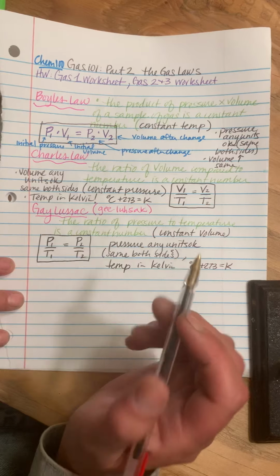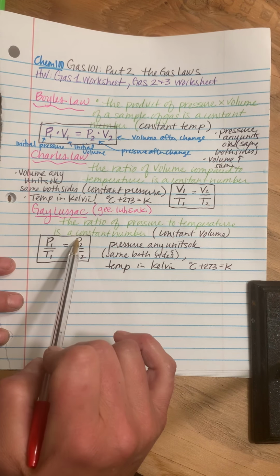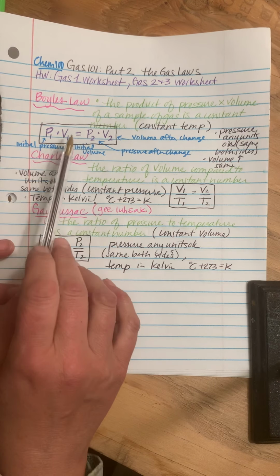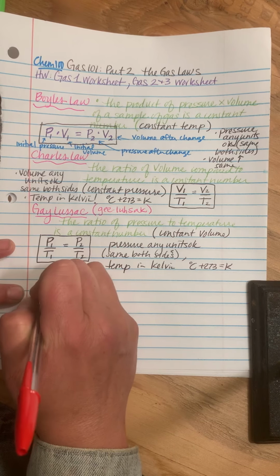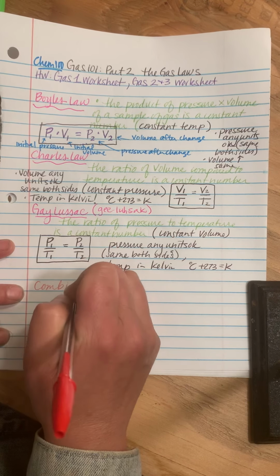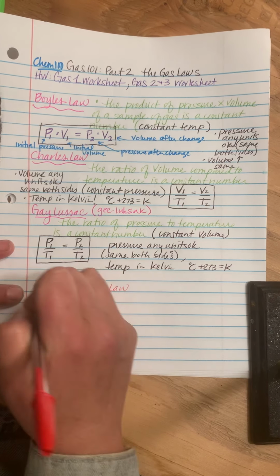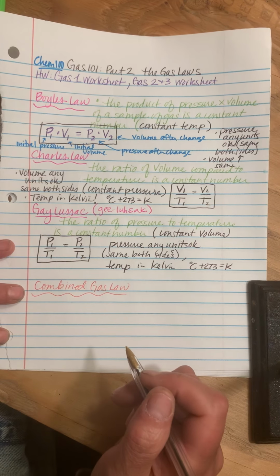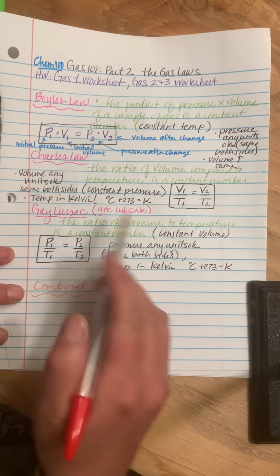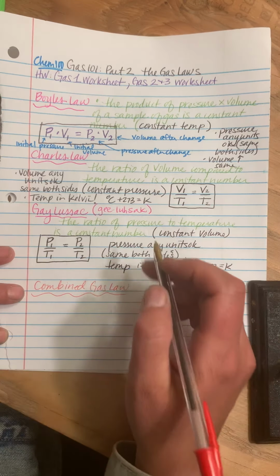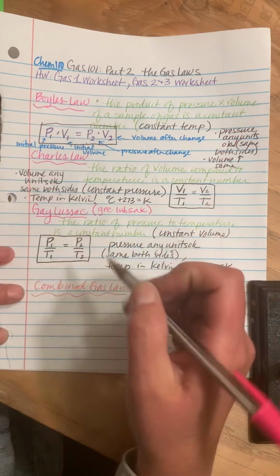And then I am going to actually go into one more law, and that is the equation baby of all 3 of these. If equations could have children, the combined gas law would be one of them. It would be the baby of all 3 of these. So the combined gas law takes all 3 of these and puts it into one big gas law.